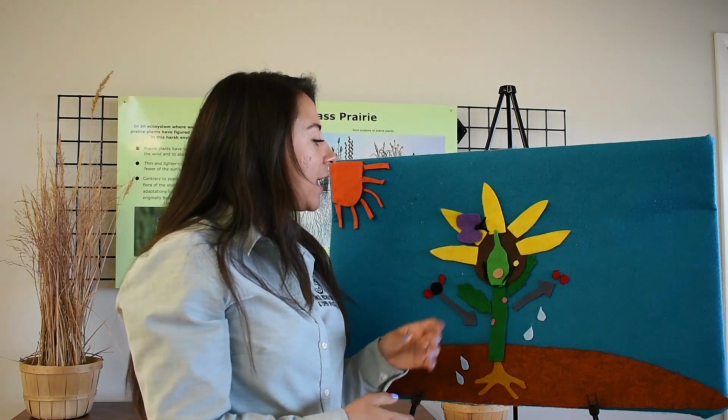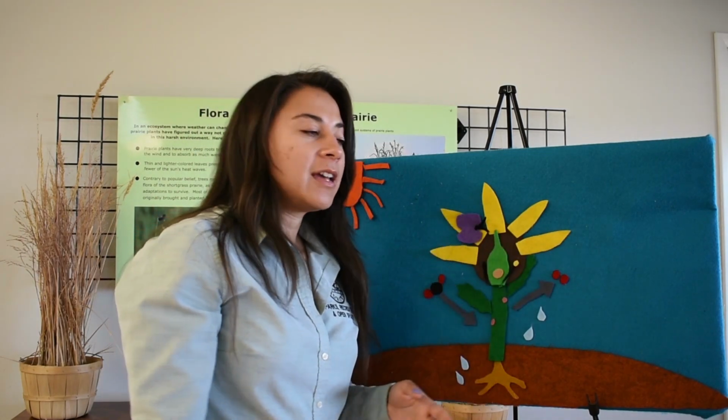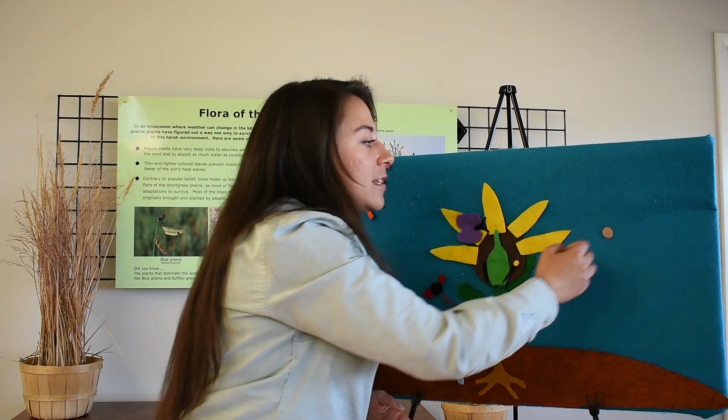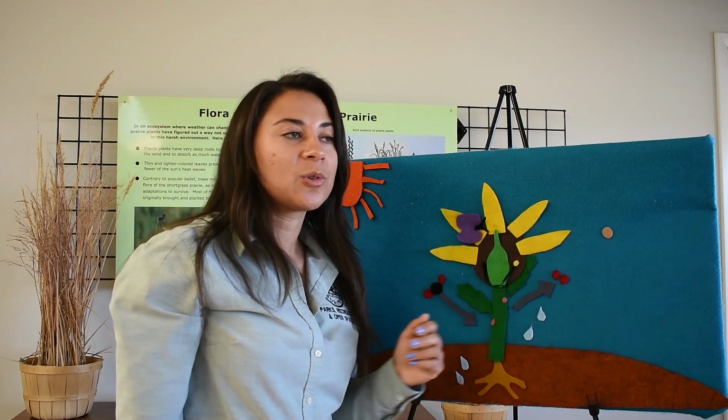So now, this flower is going to produce a lot more seeds. Most flowers produce several seeds. And then once the growing season is over, when we get into the fall, the flower is going to die off, and then we are just left with the seed. And then the seed is dispersed, so it's moved to a new location.